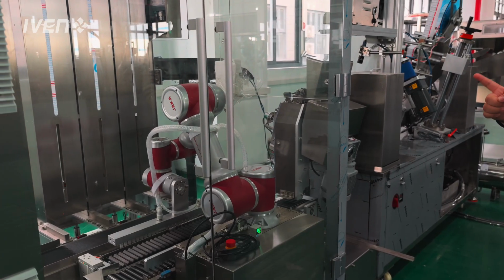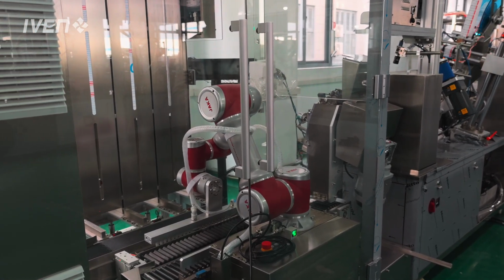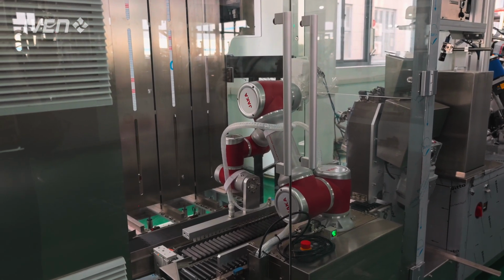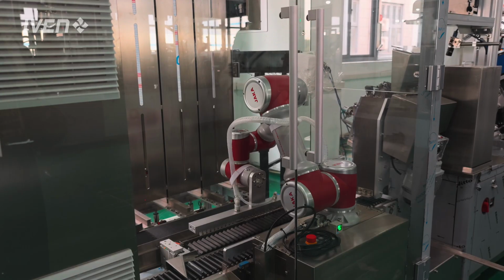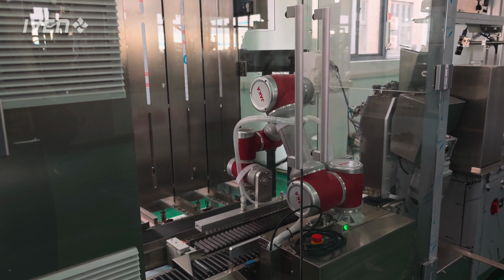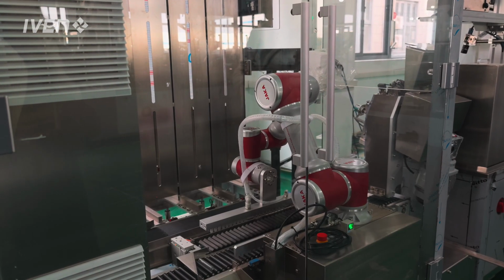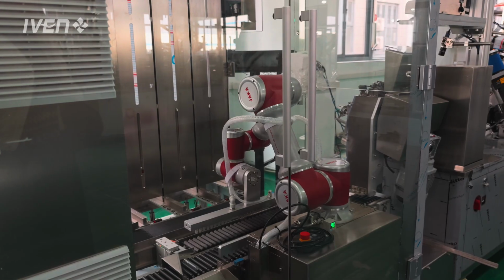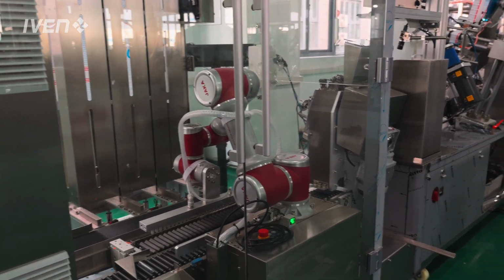With one robot, we can handle three foam trays. That means 300 pieces each time. So with one robot, we can handle 300 pieces of tube each time, transferring into the foam tray and then shrink package.